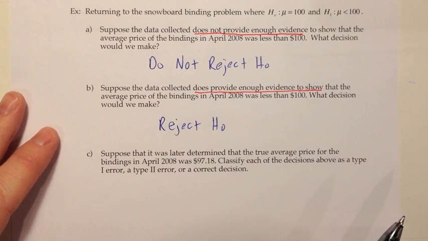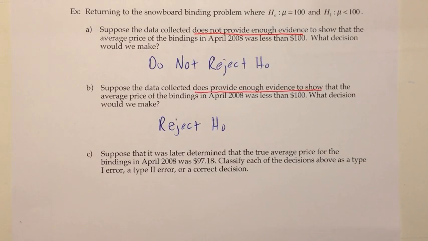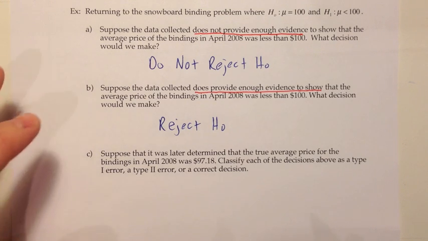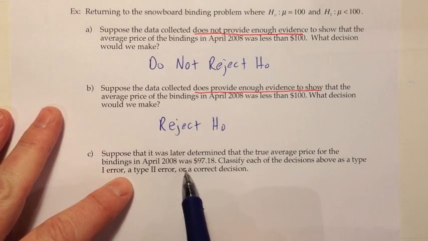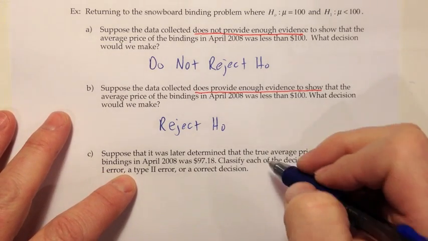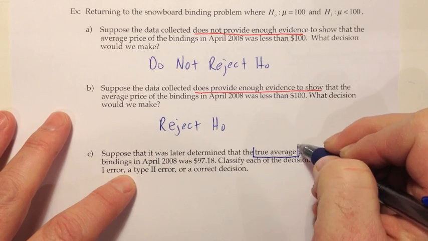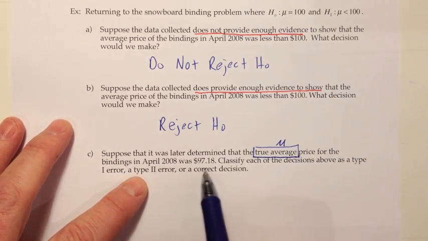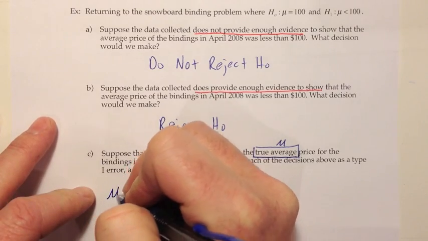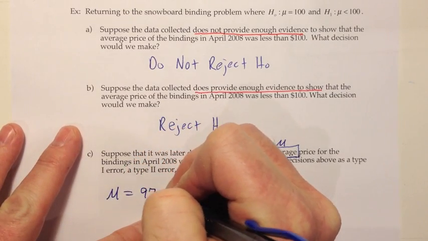Now, suppose that it was later determined that the true average price for the bindings in April of 2008 was $97.18, then classify each of the decisions above as either a type 1 error, a type 2 error, or a correct decision. Well, I can already partially start to do that just based on this 97.18 number. When they say suppose that it was later determined that the true average, we have to remember that the true average is a reference to mu. So they're saying the true average was 97.18. That means they're saying that mu was 97.18.